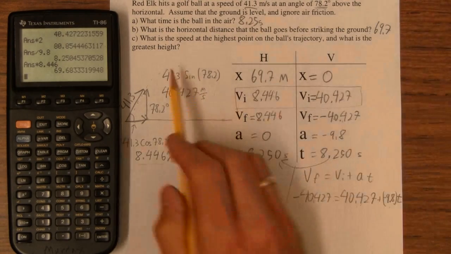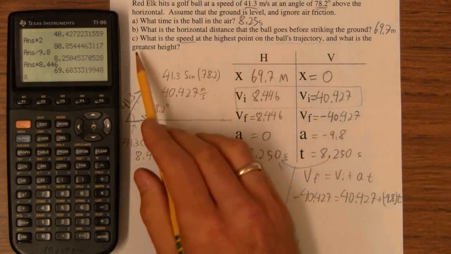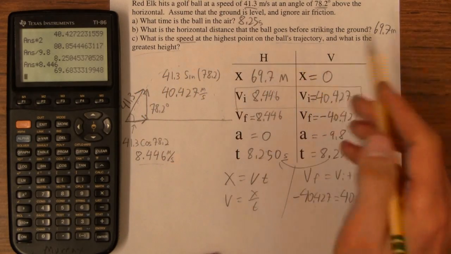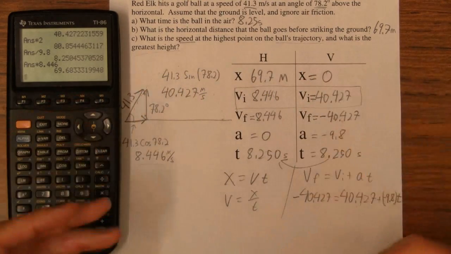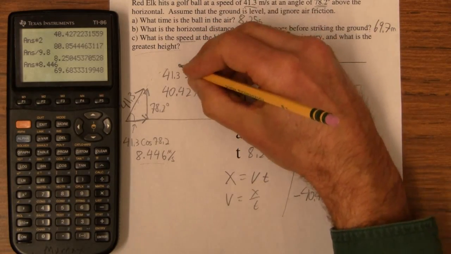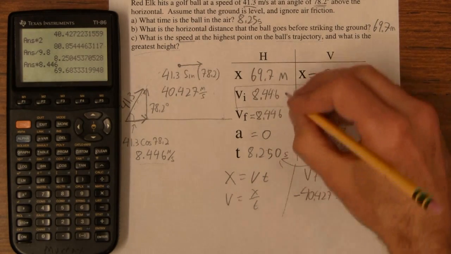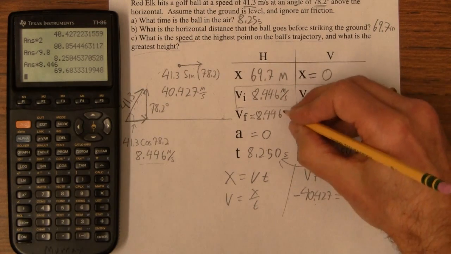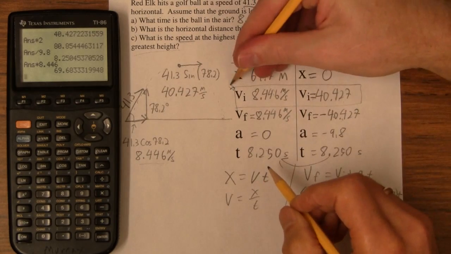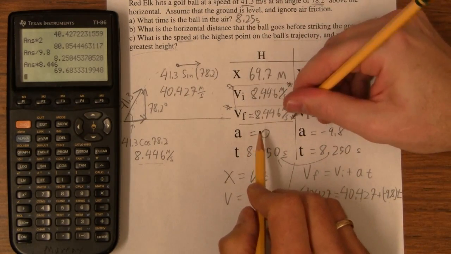And then there are these tricky questions. What's the speed at the highest point of the ball's trajectory, and what's the greatest height? And the key there is, we have to redo the whole thing, but remember at the top it's only moving horizontally. Now, do you have any guesses, Mr. Duggan, as to what the horizontal velocity is at the top? I would say it's this. Exactly, because it stays the same all the time.